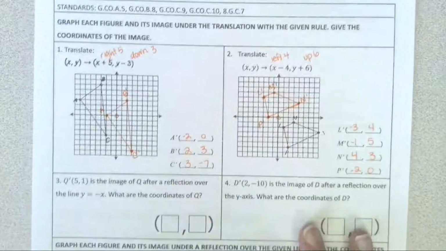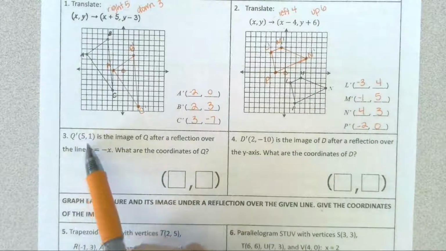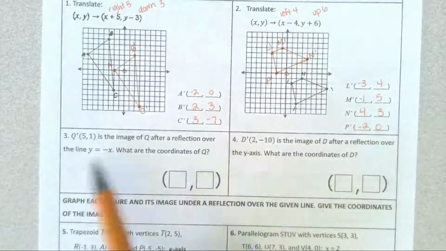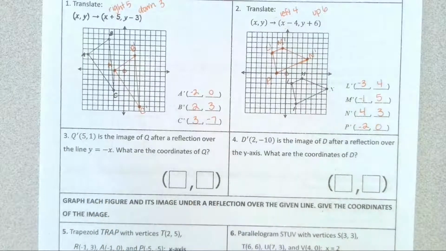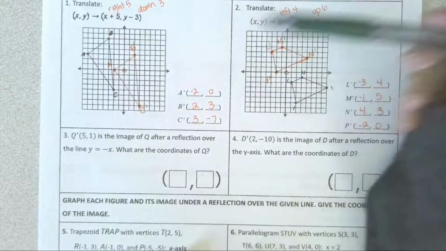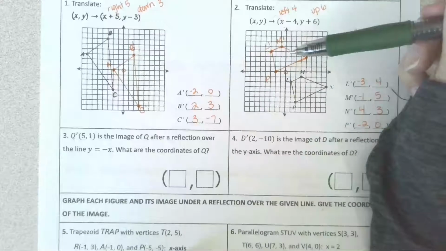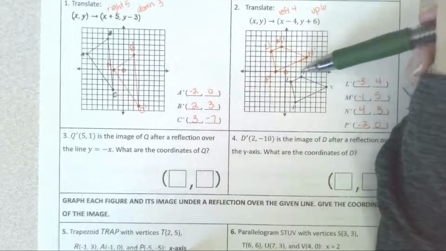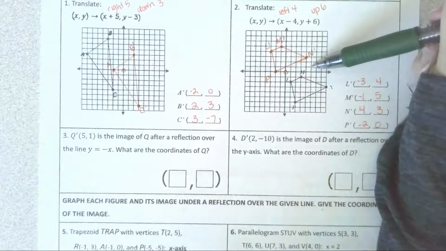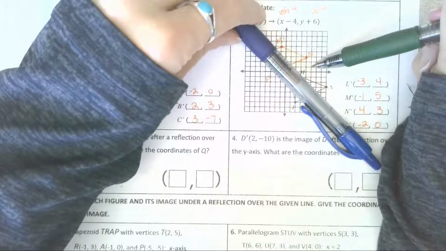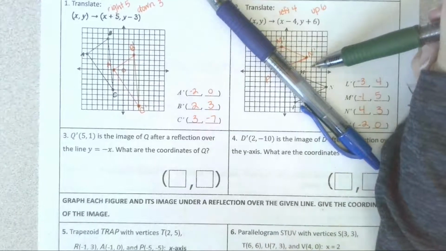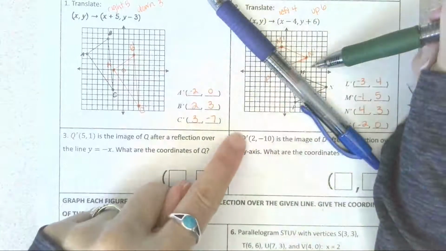All right, let's look at number 3. Q prime is at 5, 1, and it is the image of Q after Q has been reflected over the line y equals -x. And what are the coordinates of Q? If you have a little bit of trouble visualizing this, I would recommend that you use one of the graphs above. So Q prime is at 5, 1. So that would be right here. And the line y equals -x is this one. So if I put that there with my pen, I know it's a little thick, but we want to imagine that this point is going to flip over that line.